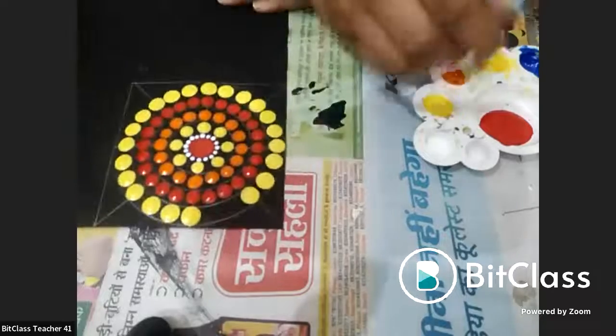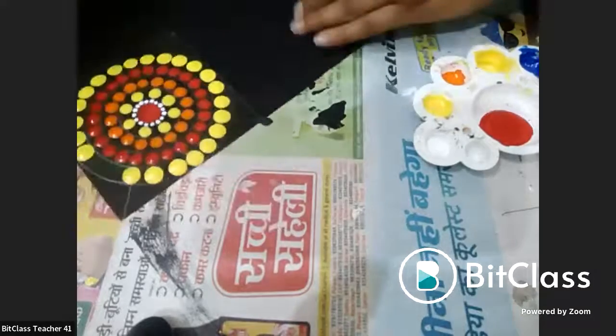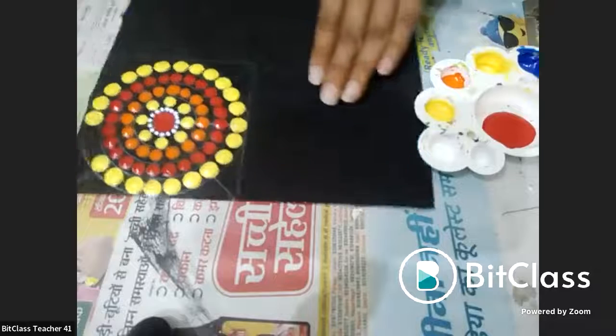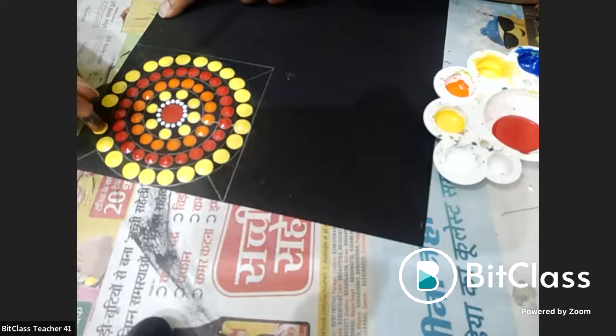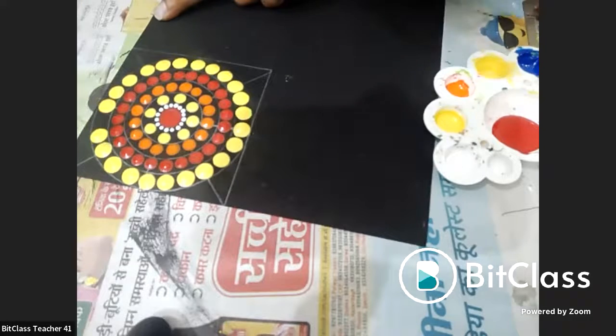So how many of them are making this dot mandala along with me? It's so calming, right? It's really very calming and it gives us peace. So how many of them are making along with me?